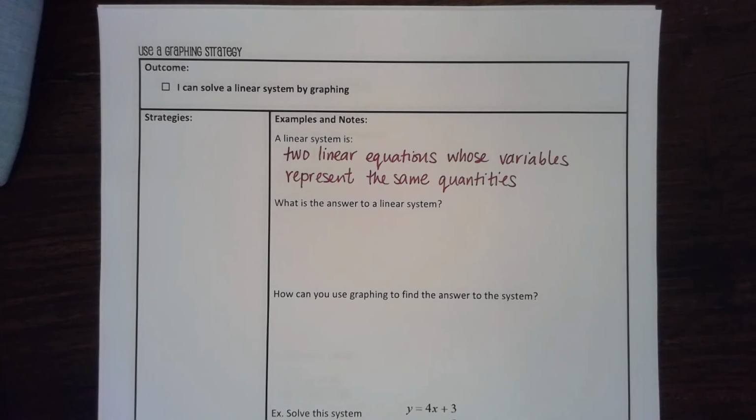So what is a system? A system is, for us, going to be two equations. A linear system can have more than two equations. It can have many. It can have tons. It can have thousands. But we're going to limit it to two.